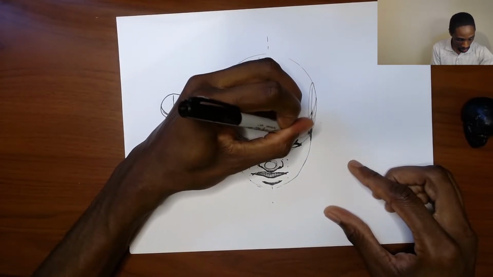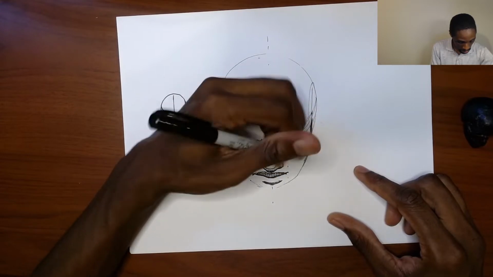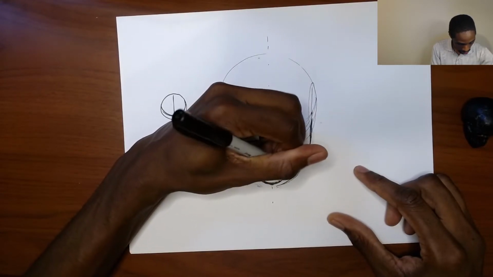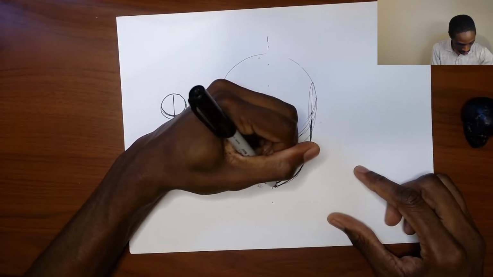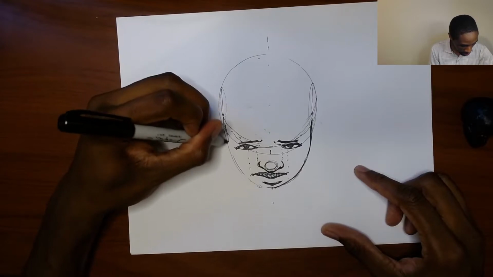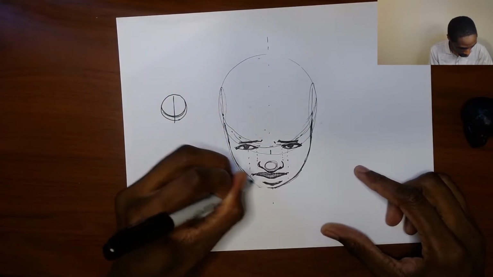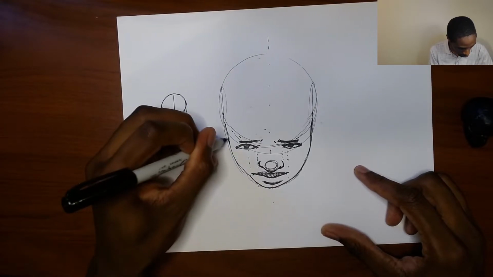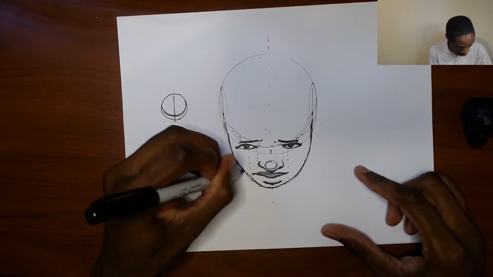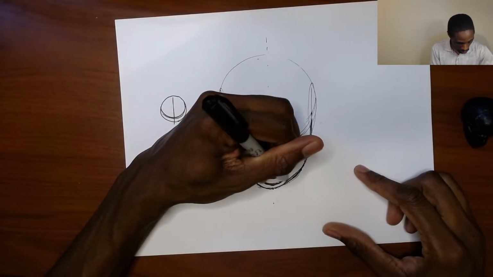We have to draw that. So our bone would be right in this area, and then we're going to come in a little bit and make our chin here. We're going to do the same thing on the other side. Like that. Okay.